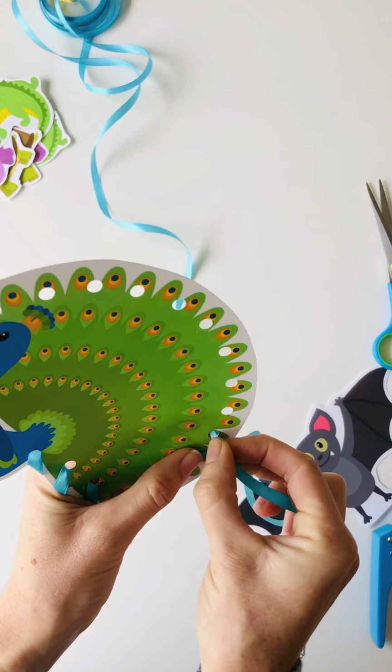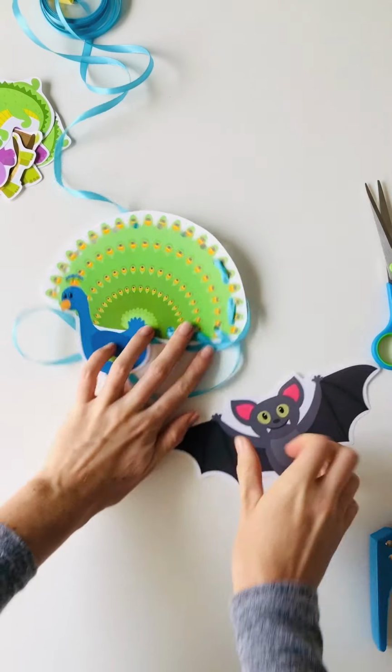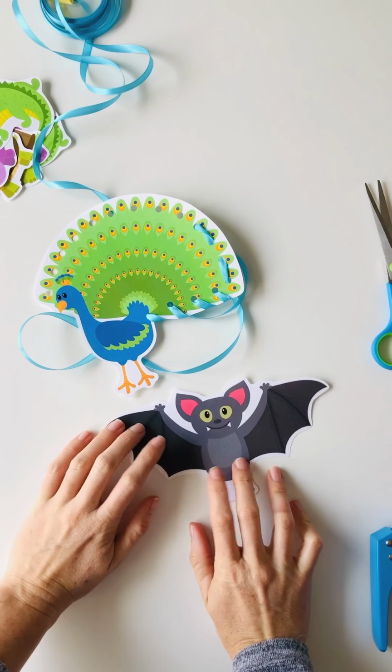That's probably enough for me. You really don't need to see me stand here and thread, and you get the idea with the bat as well. I'll add pictures to the end of this video once I've done that.